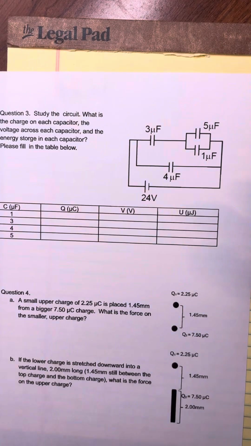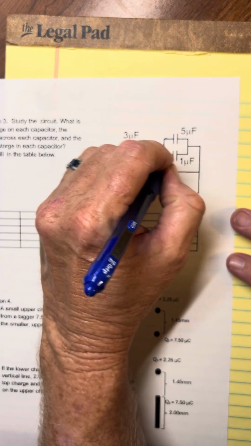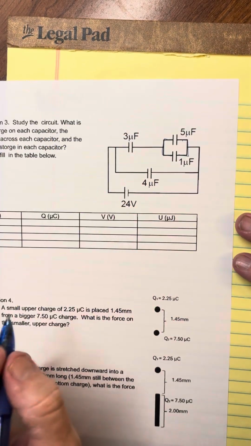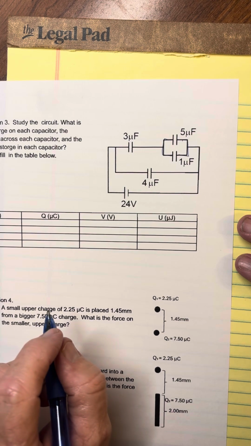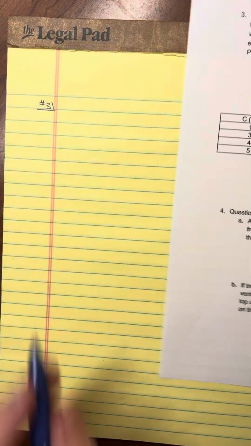And so let's study this circuit a little bit better. I hope the first thing you see is that the 1 and the 5 are in parallel with each other. And with parallel ones, you just add them together. So that's the equivalent of a 6.